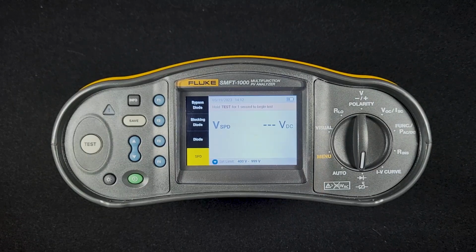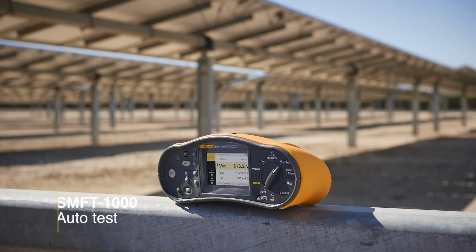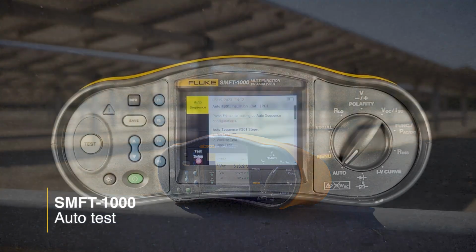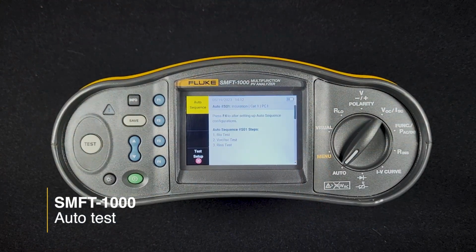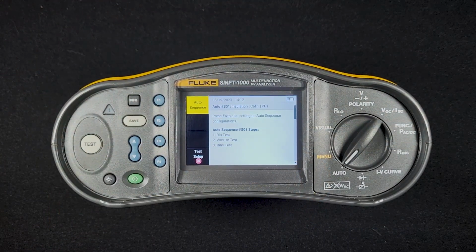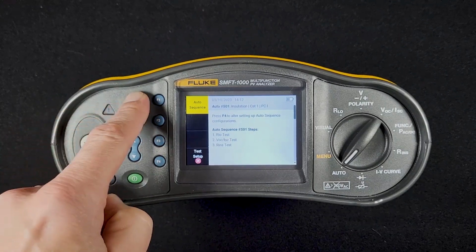We're going to go through the auto test sequence of the SMFT-1000. This is a great test to do if you want to conduct multiple tests at once without having to switch the dial between the different tests and without having to move things around. First thing, we can hit the info button.